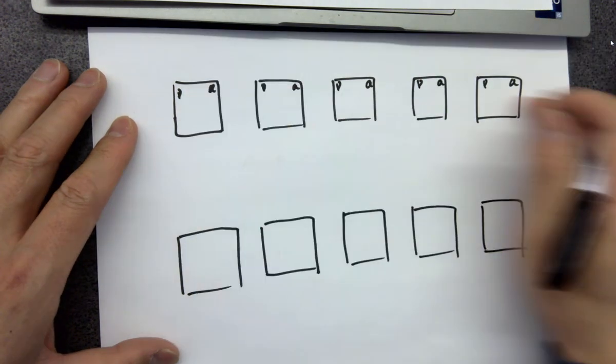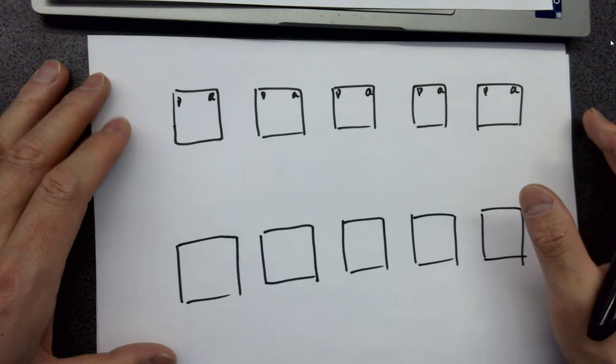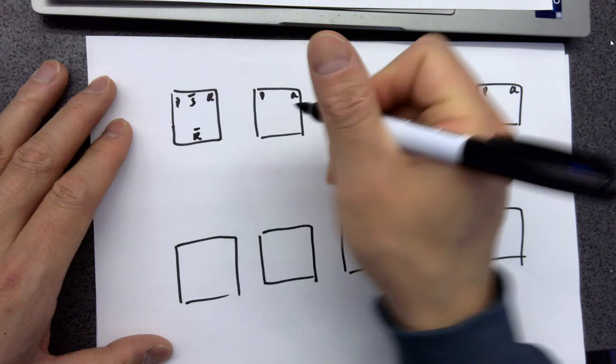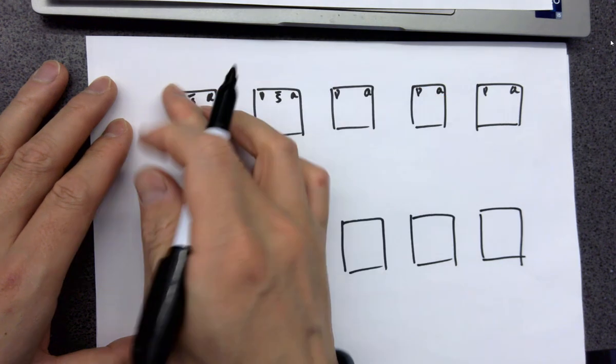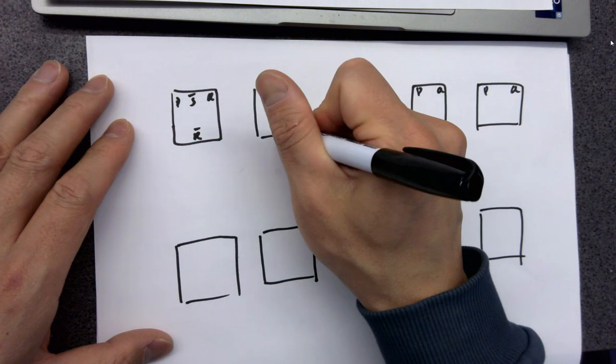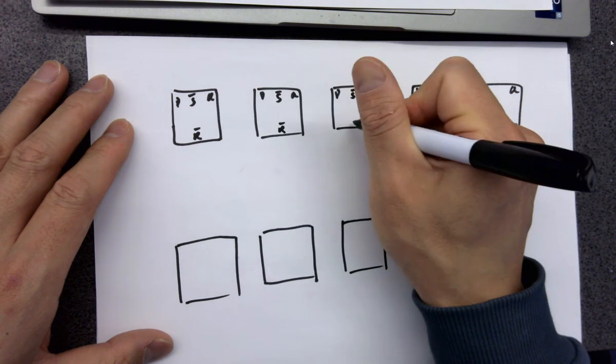What's the name of the first row? What's the name of the circuit in the first row? Sequencer, right? It's just shifting the ones to the right and adding 0 to the MSB. Sequencer.